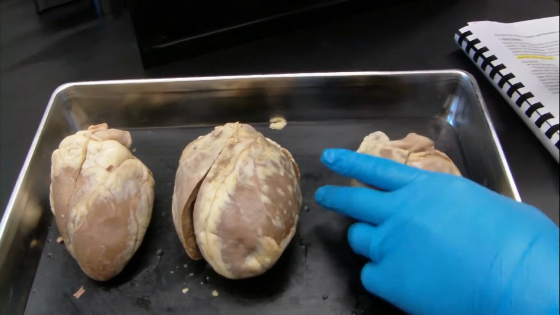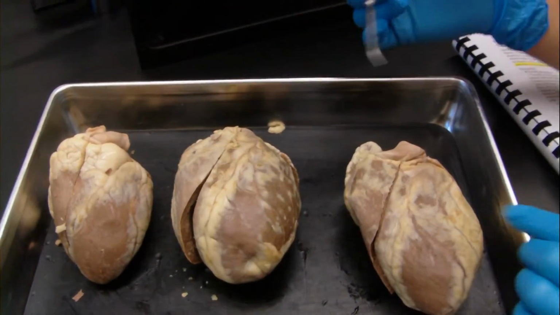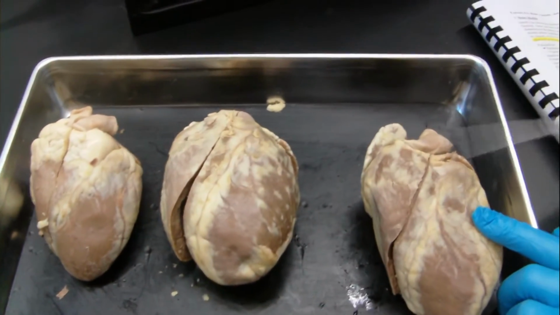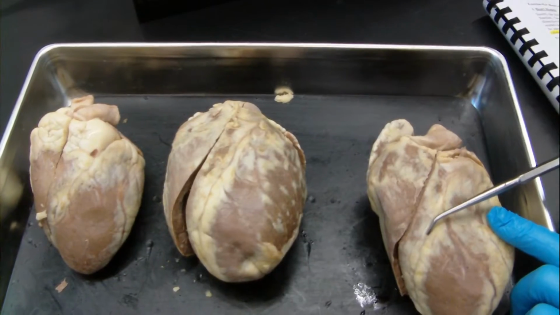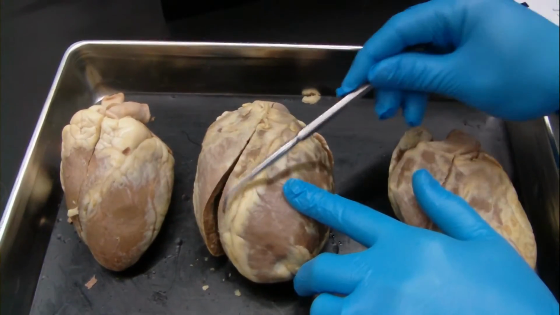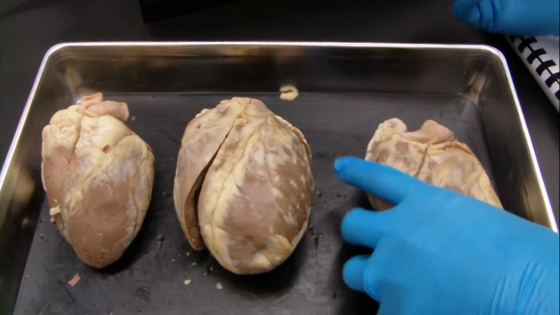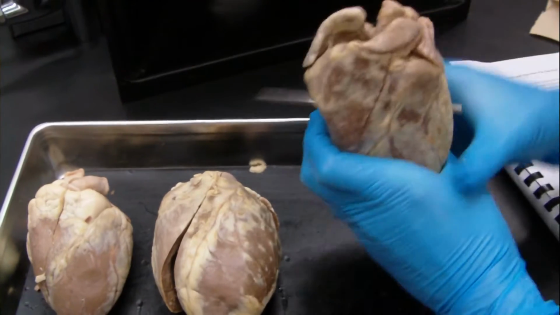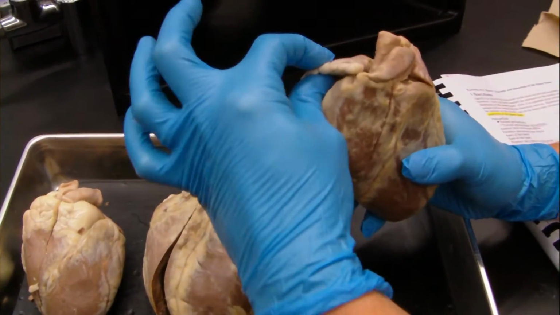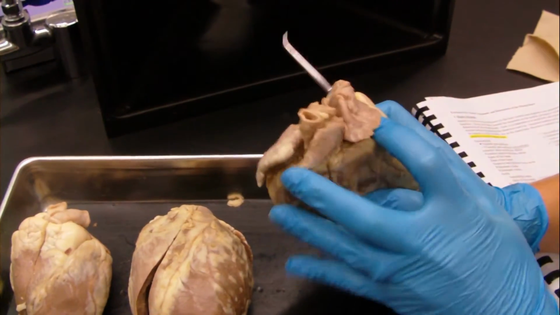Okay, I'm just gonna start with what I know. These are all the anterior surfaces of the heart. So this is your anterior intraventricular sulcus. Start with the big dog. This is your right auricle. Left auricle.